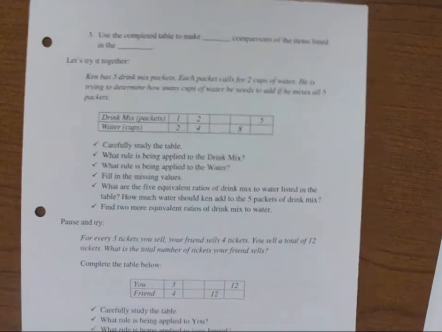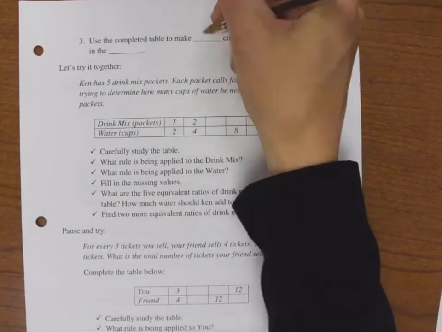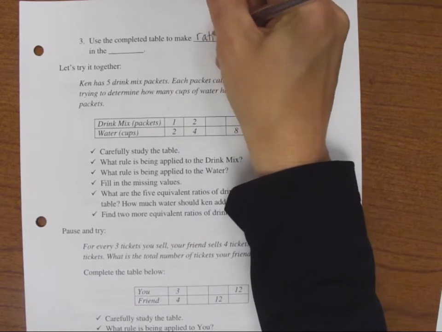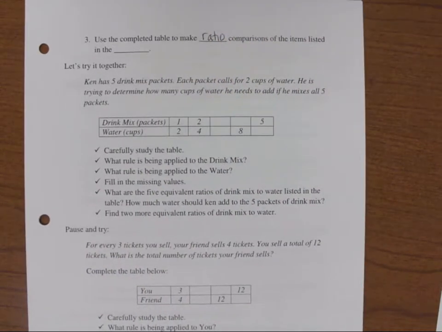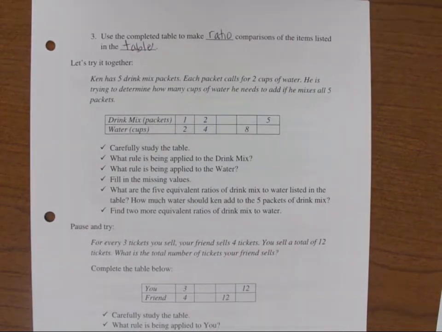Okay, so number 3, use the completed table to make ratio comparisons of the items listed in the table. So after you have the table, you can make comparisons. Let's try one together, okay?